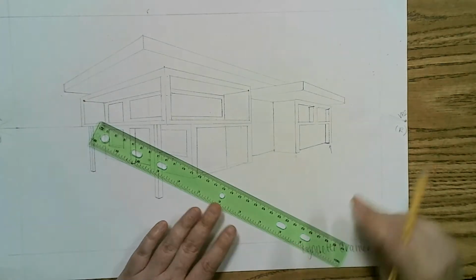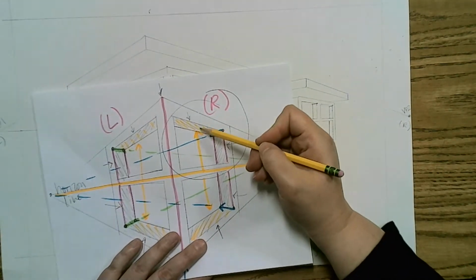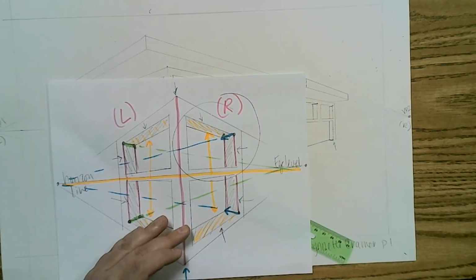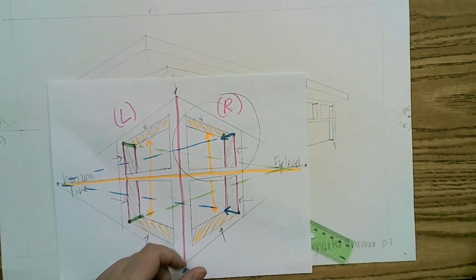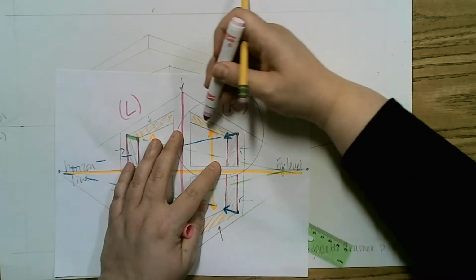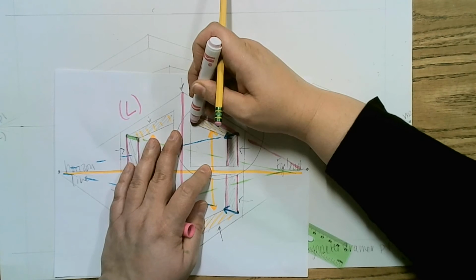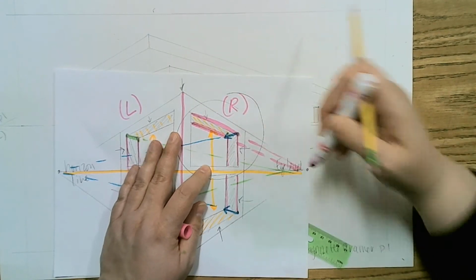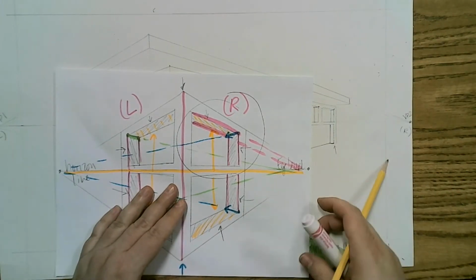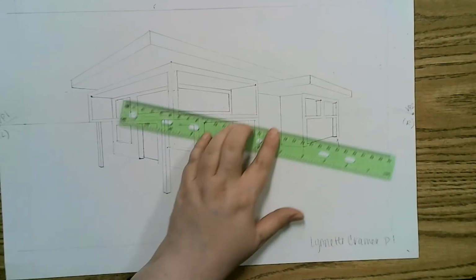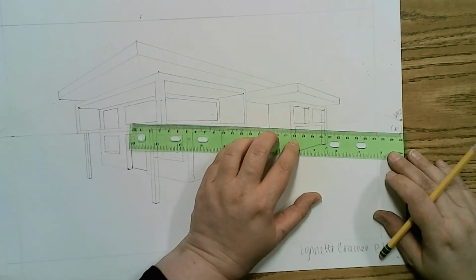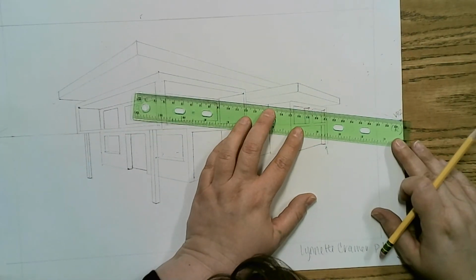So then the tops, this line, the top went to the right vanishing point, so the top inside would also go to the right vanishing point. So that's what I'm doing on a small scale. I like to do all the tops at once because they line up with each other. The inside should line up with each other.